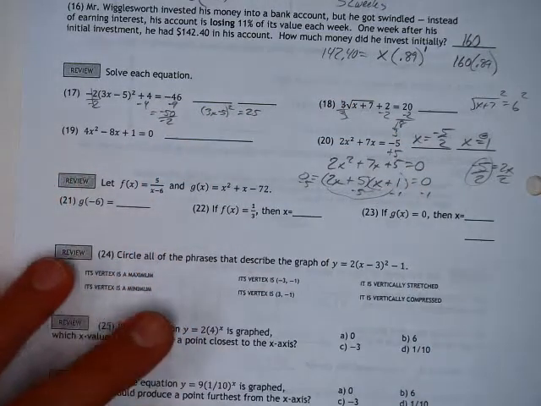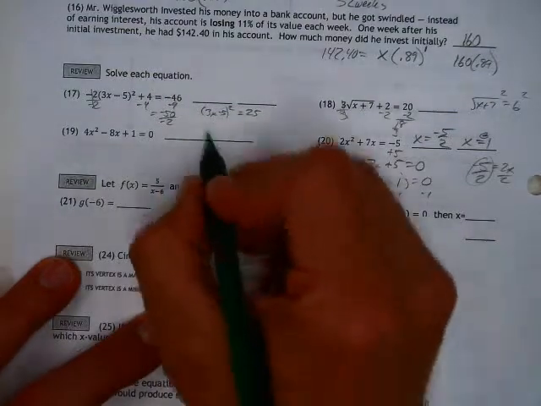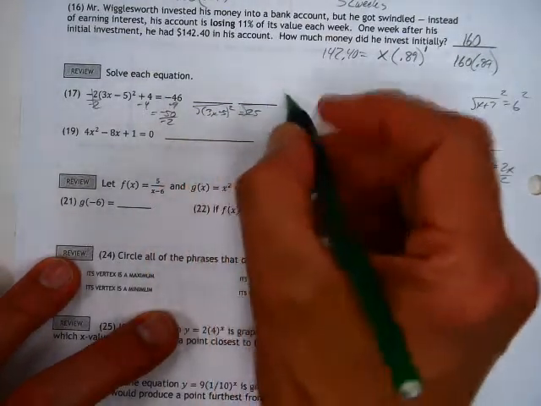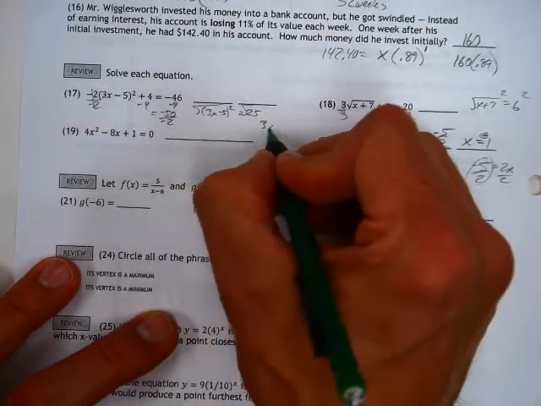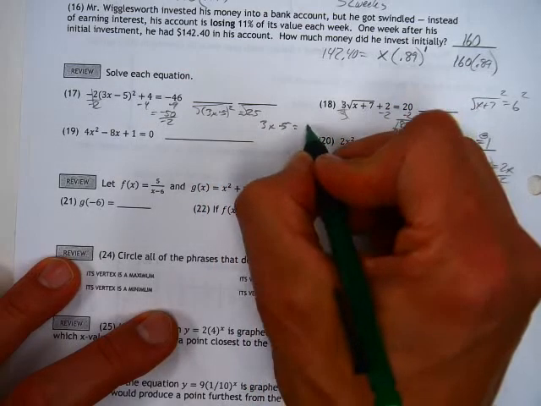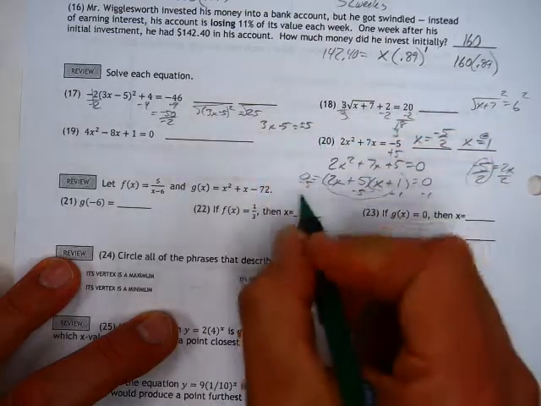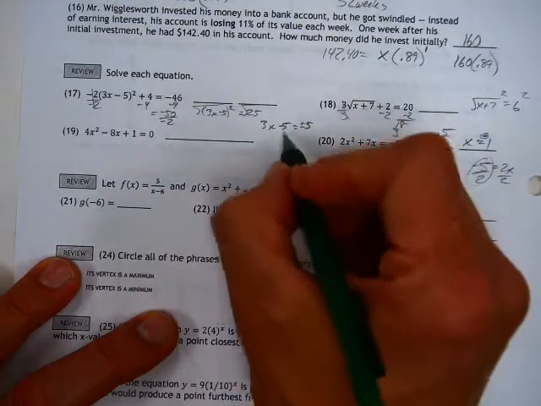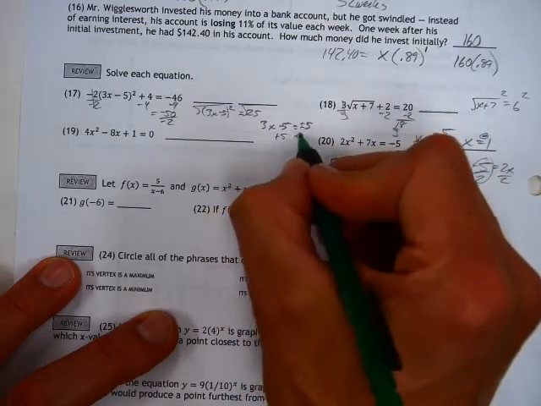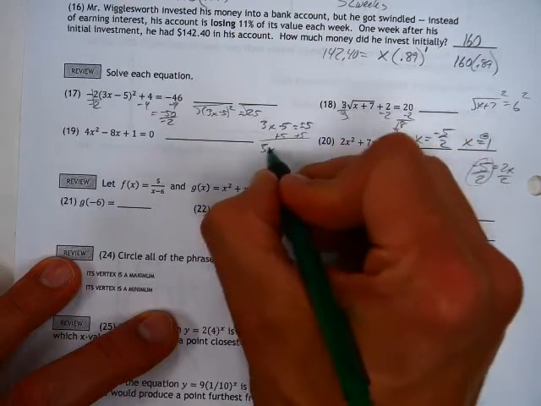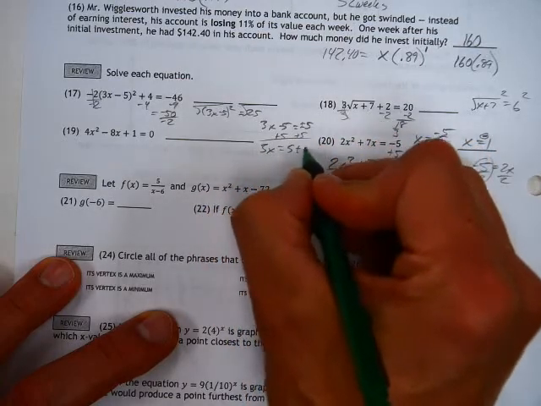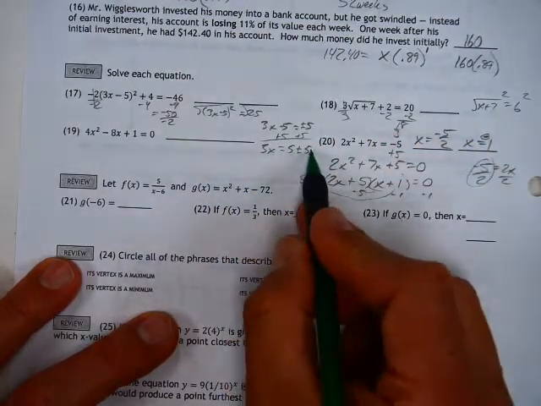Now be careful here. I've got two answers. And when I take the square root of both sides, some of us are going to forget and say, oh yeah, 3x minus 5 is equal to 5. And that's half true. But there's a plus and a minus 5. Okay? So the next thing, you're going to add 5 to both sides. Keep track here. You have 3x equals 5 plus or minus 5. 5 plus 5 is 10.